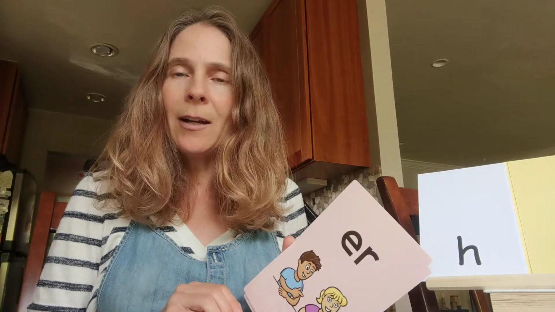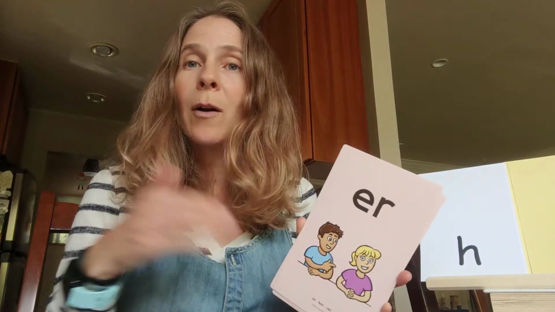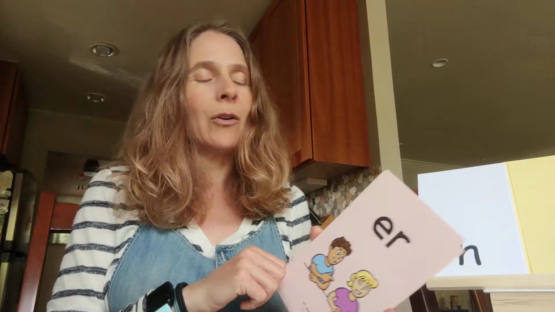Today we're going to be talking about the bossy R. When there is a vowel that's followed by an R, the R makes the vowel sound change. We're going to be talking about three of these today. And kind of interesting, they all have the same sound, but they're spelled differently. So let's take a look at them, and then we'll talk about some words that have these spellings, and then where you can find these spellings in the words.